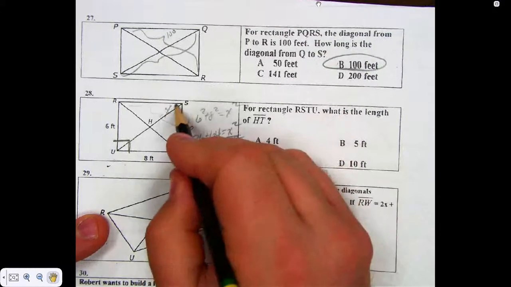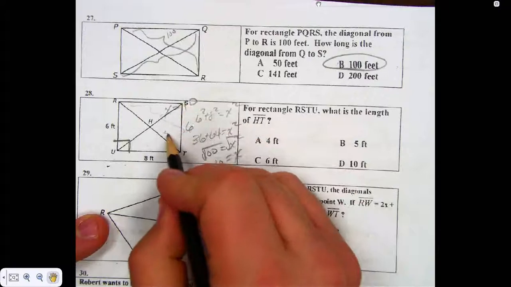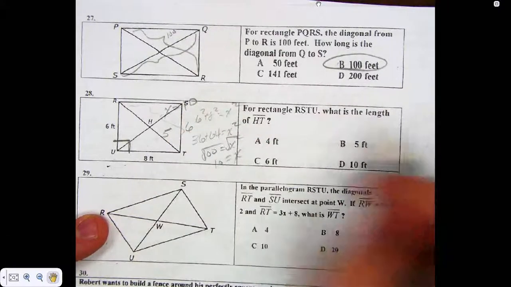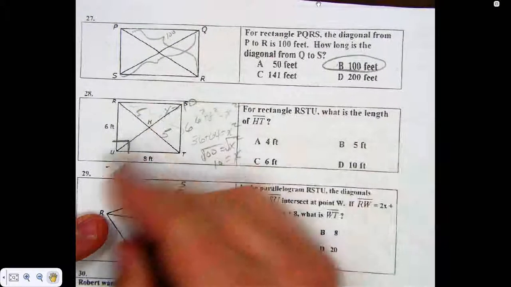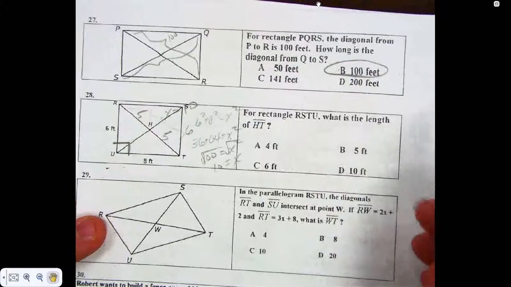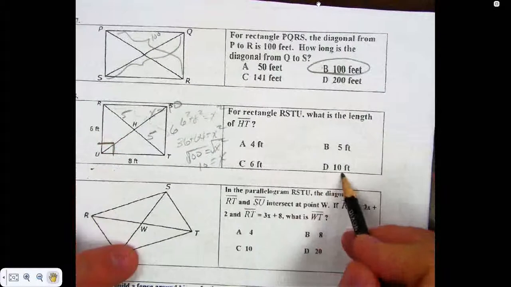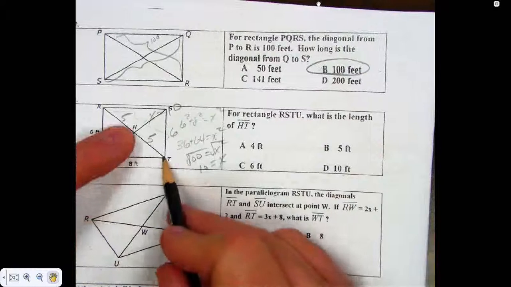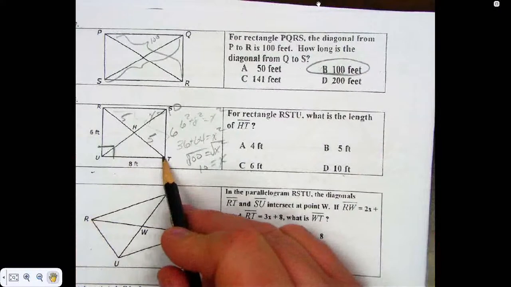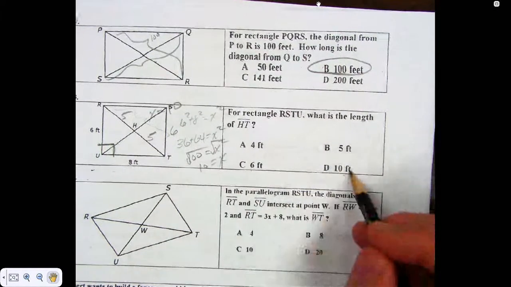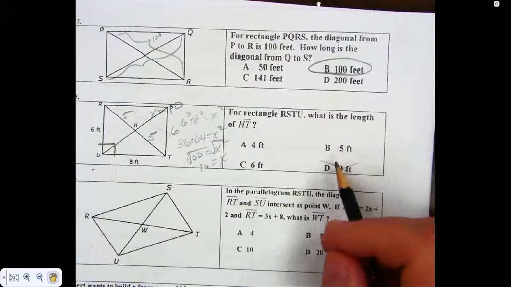X. That's the whole thing. So what's that one? Because the diagonals bisect each other. So here's the thing. 4 would be possible, 6 would be possible. Would 10 even be possible? Would it make sense from here to here is 10? No. Probably not. It looks somewhat to scale, but like I said, you could at least get one of those out, couldn't you?